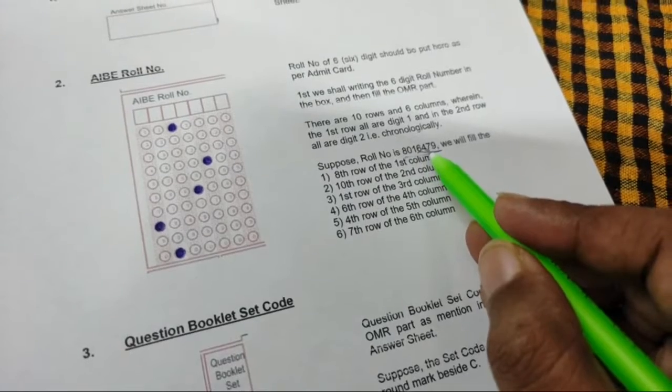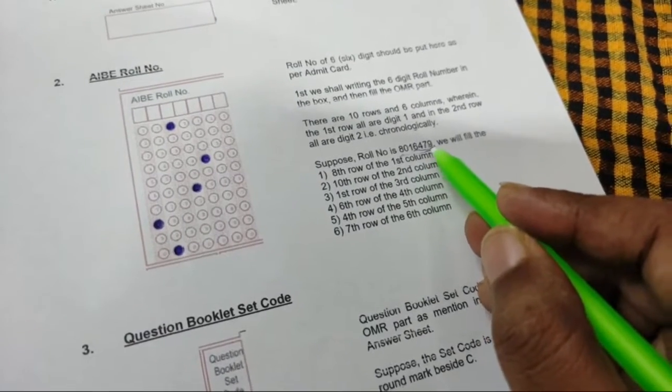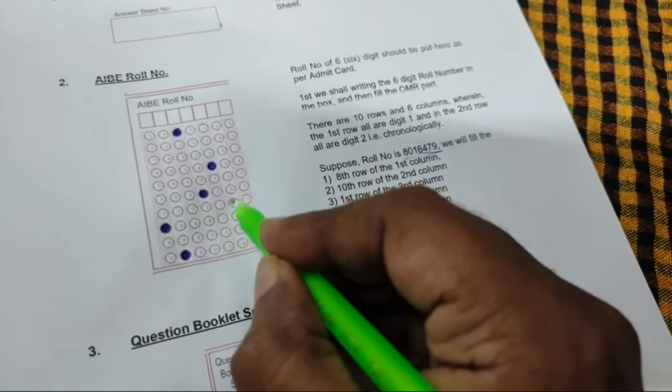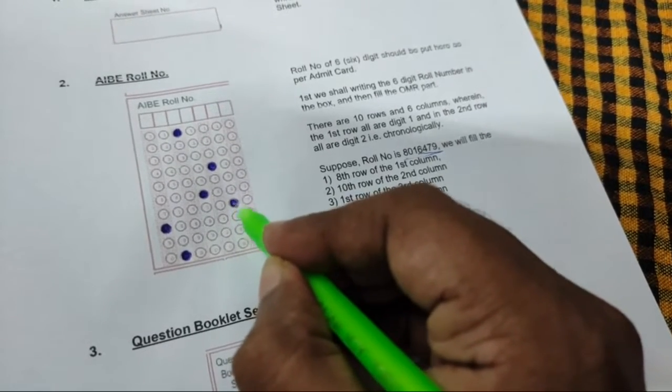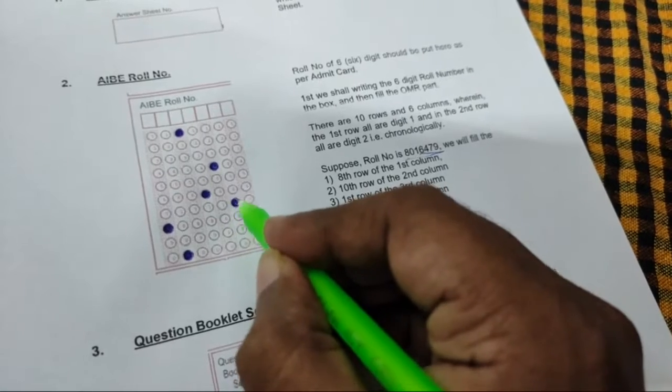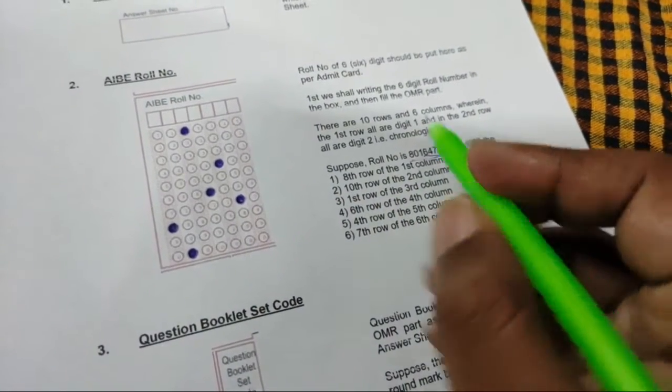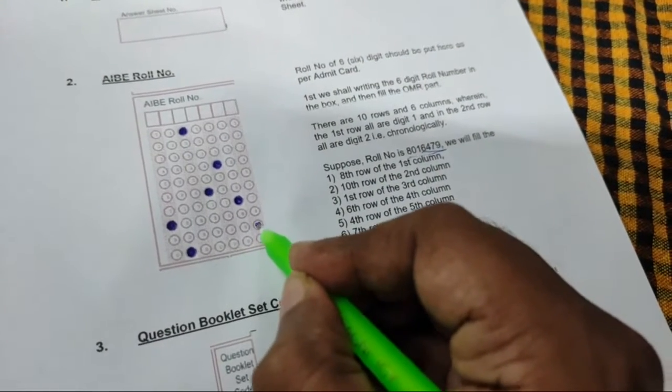Now there is 7. So that is the second last one. The second last one, 1, 2, 3, 4, 5, 6, 7. Now 9, the last number. So 9 is here. So we will darken it.